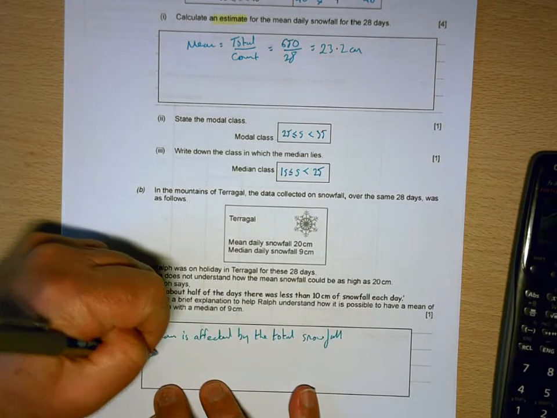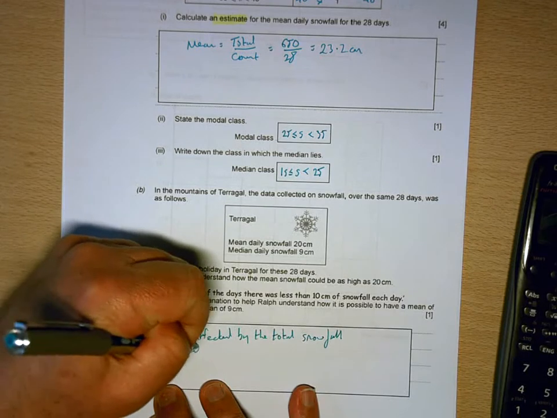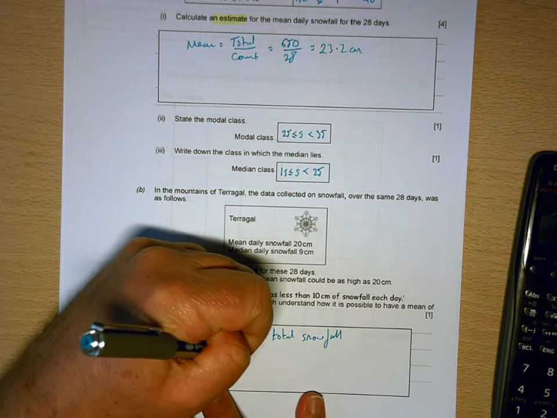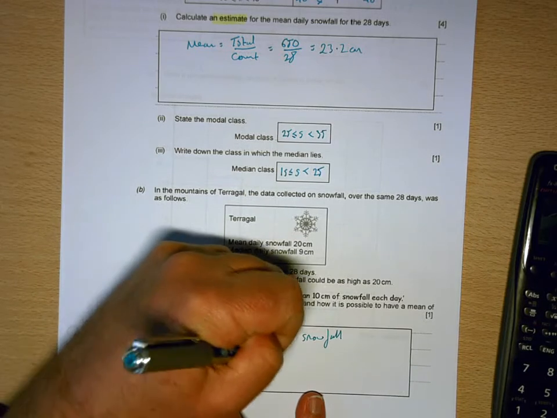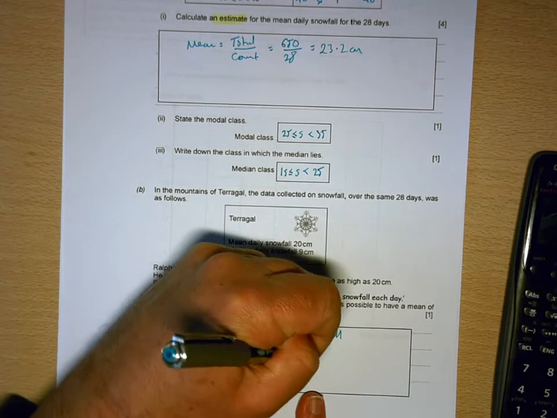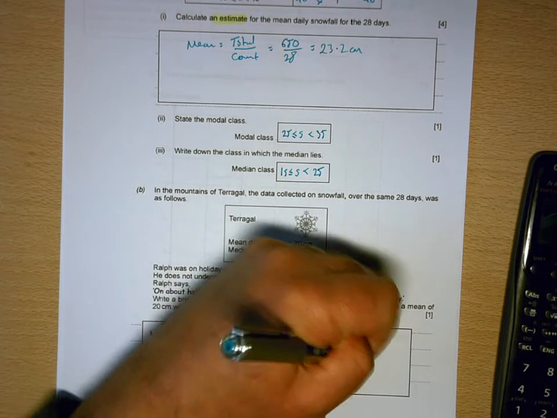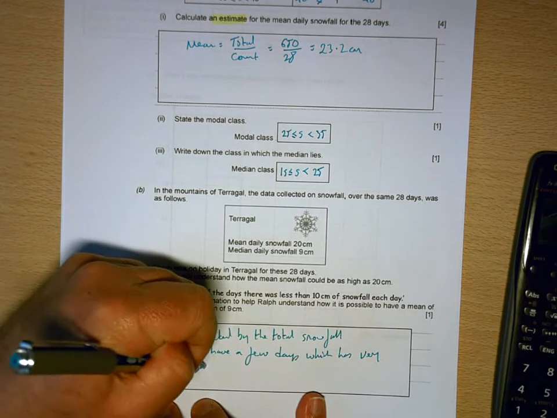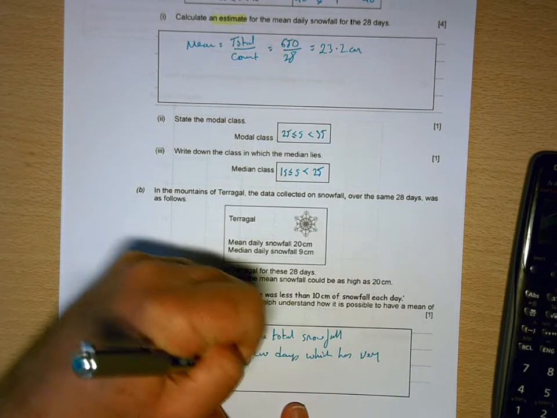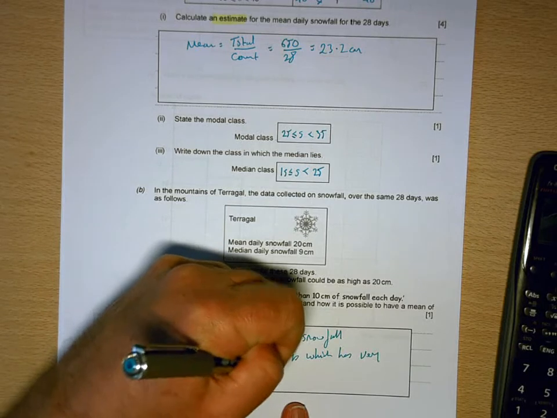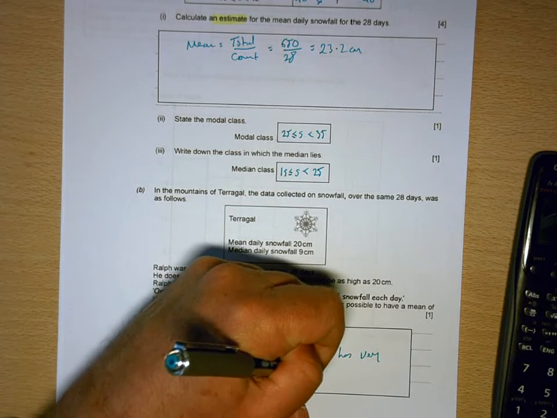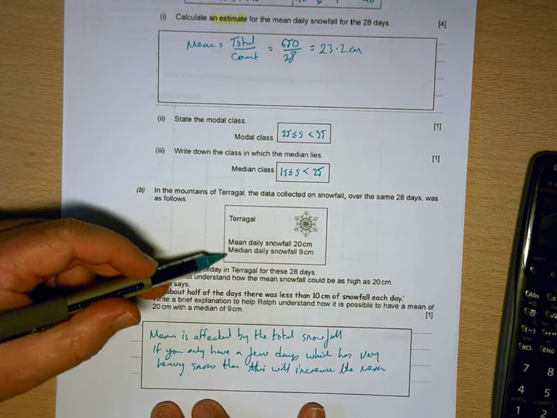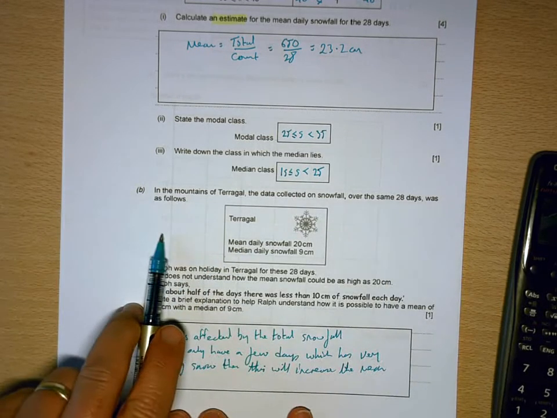If you only have a few days which has very heavy snow, then this will increase the mean, but it won't make any effect on the median because the median is always the middle number.